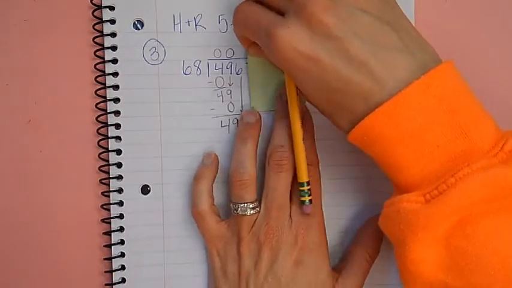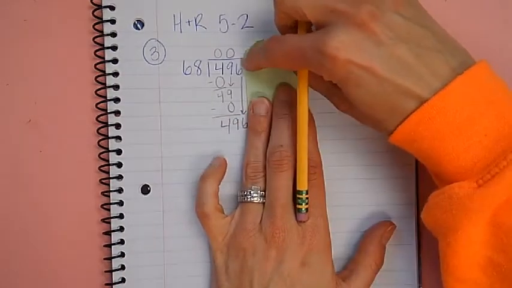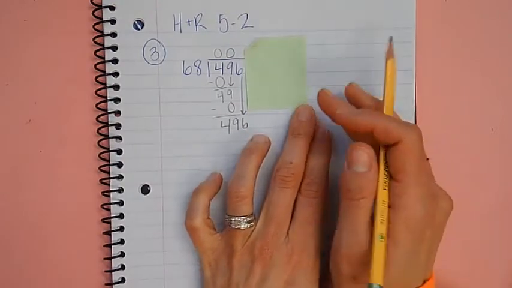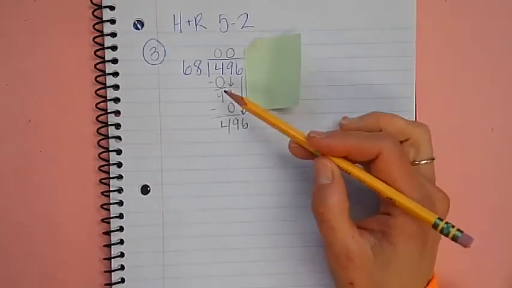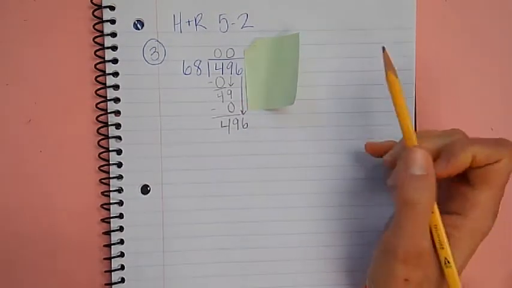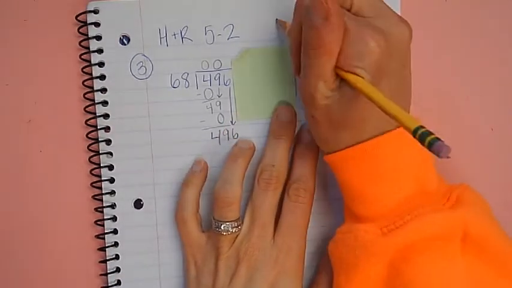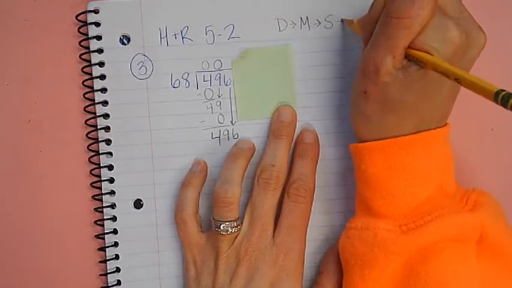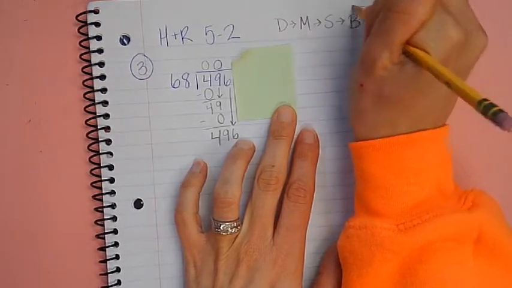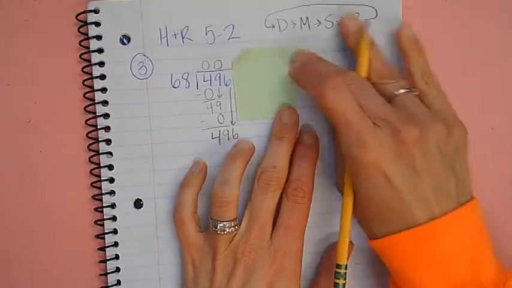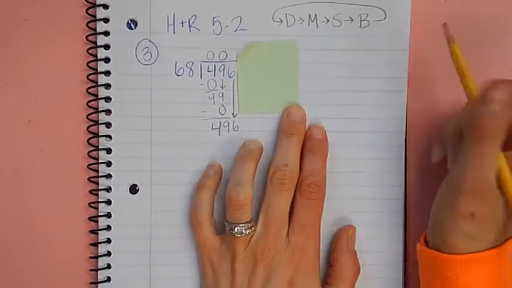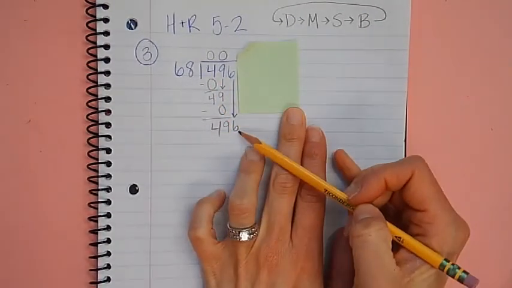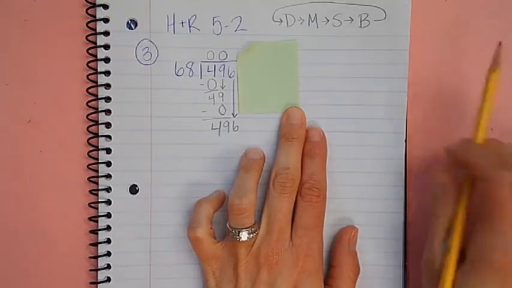It's the same thing if we just put the zeros at the top and then started over the 6. Either way is fine. Like I said, the problems in the slides are going to have you do the actual multiplication, because remember our division steps are divide, multiply, subtract, bring down, and then we repeat and do it again. So we've already started that. Now I'm looking at 68 goes into 496.